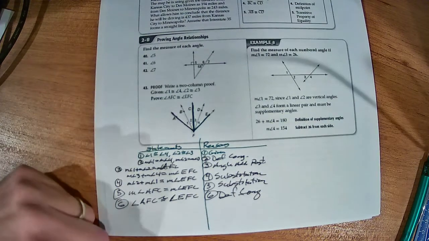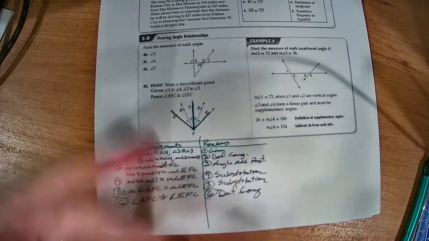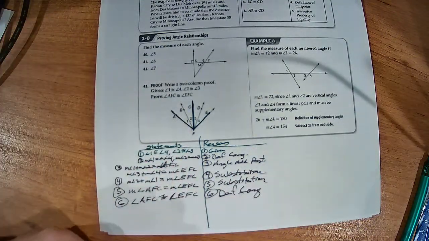So again, make sure that you're comfortable with your proofs, folks. You need to know your reasons, your postulates, your theorems, your definitions. Got to know that for the test. All right.